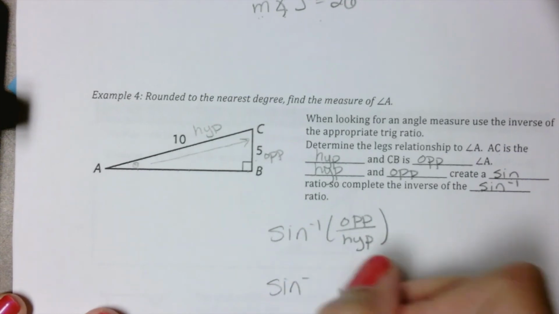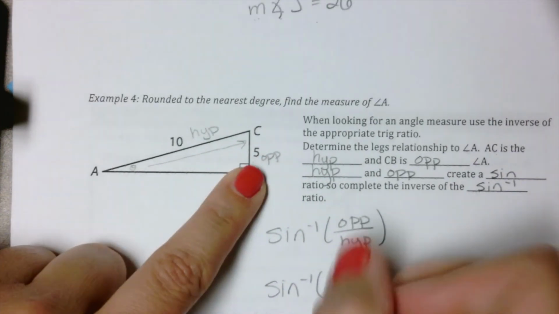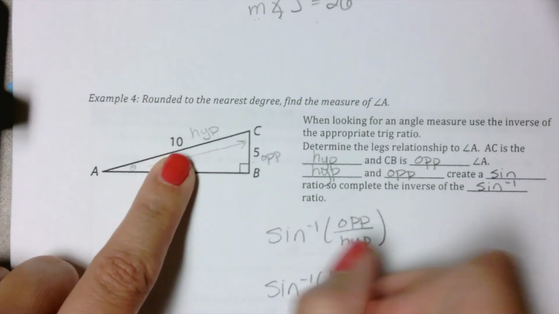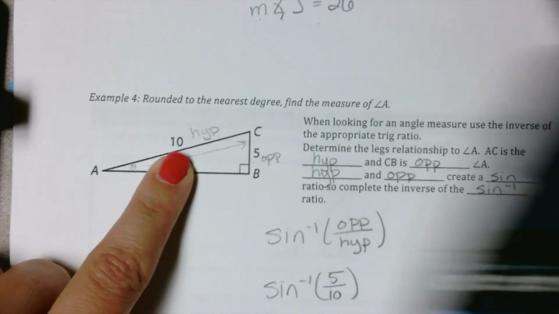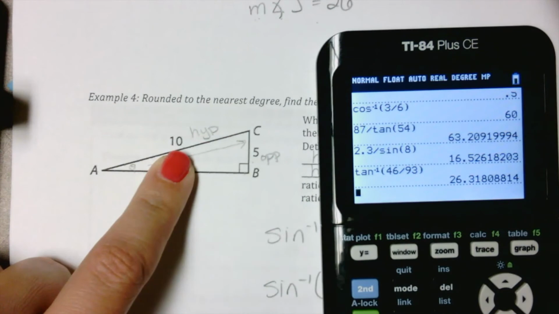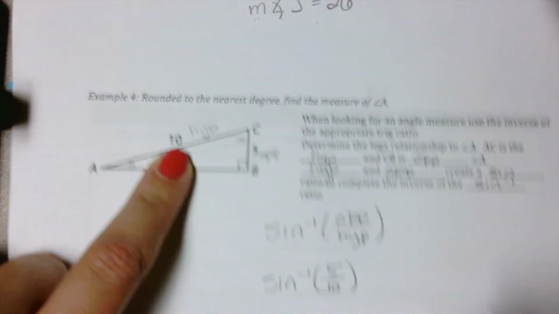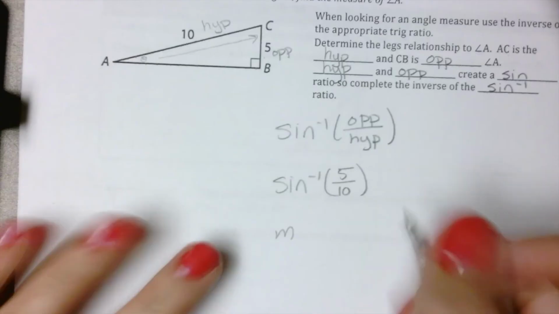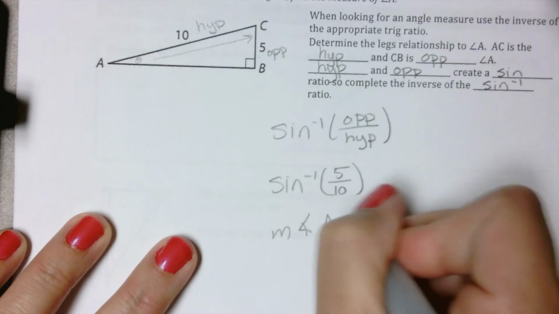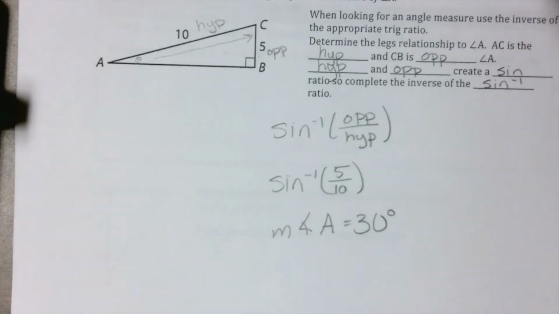So the inverse of sine: my opposite leg measures 5, my hypotenuse measures 10. You have to put this in the calculator. The inverse of sine, 5 divided by 10, is exactly 30. So the measure of angle A is 30 degrees.